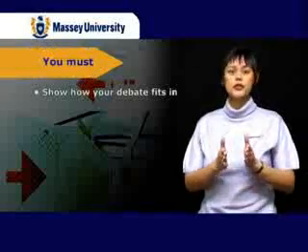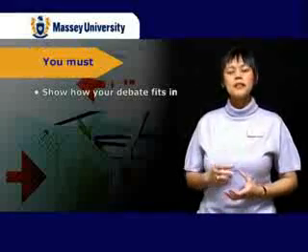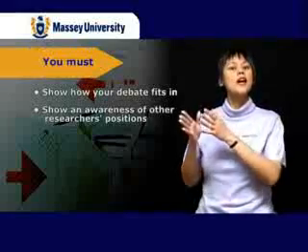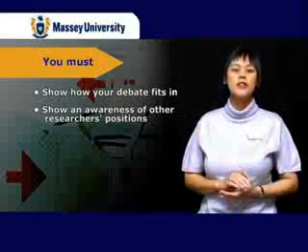Your work must be up to date with the current debates within your discipline and the topic area to which your research question relates. Furthermore, you have to show which position within these debates your research findings support. You must be clear on how your debate fits in and show an awareness of the other researchers' positions in these debates.